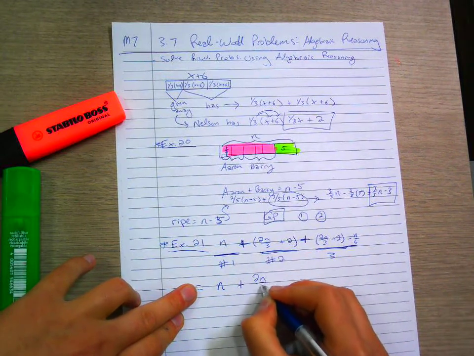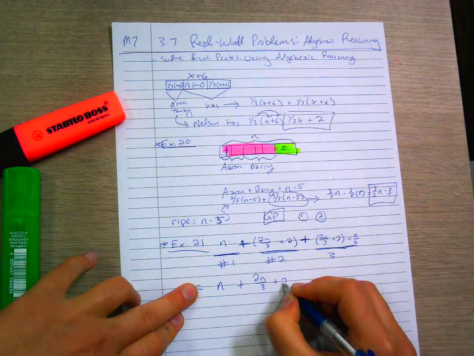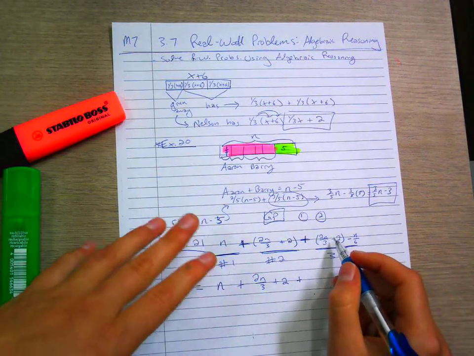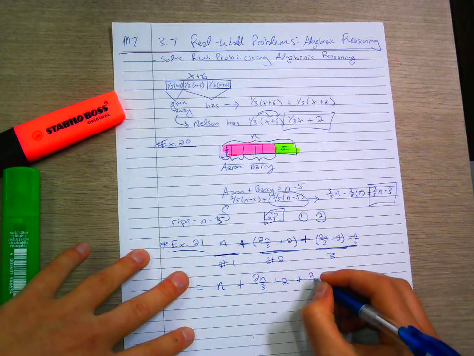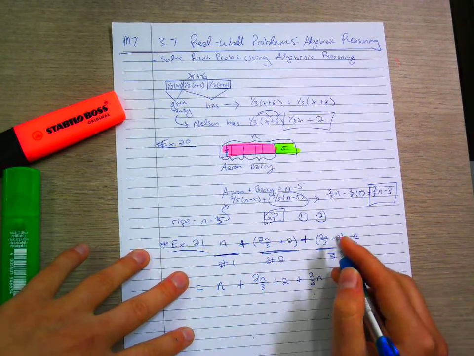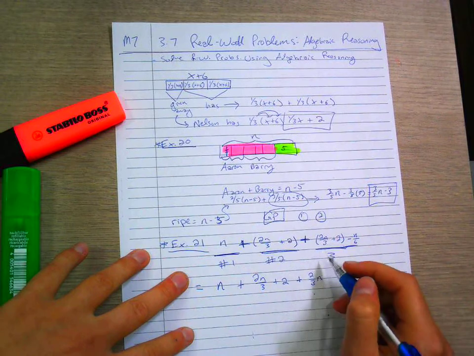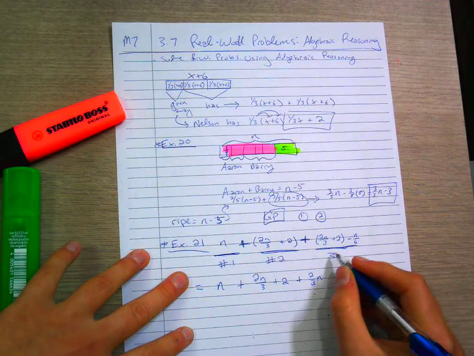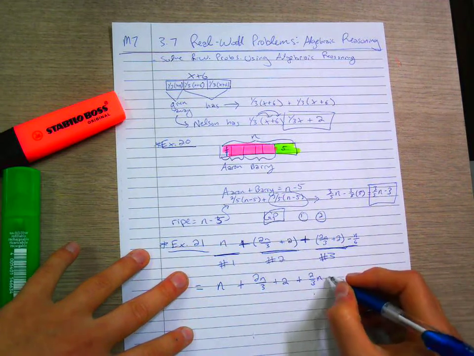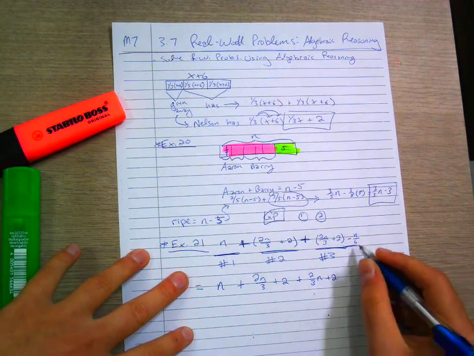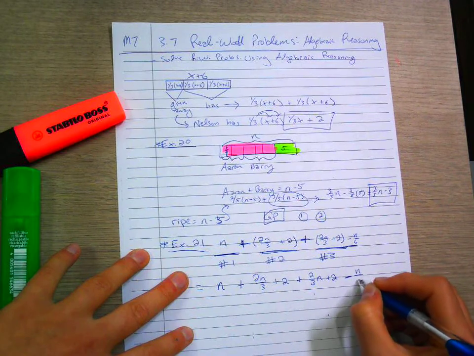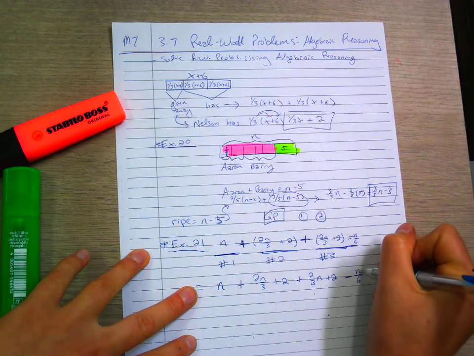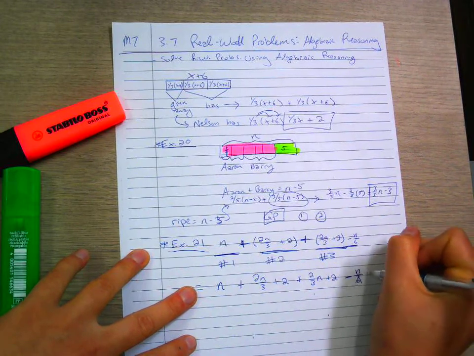This one, well, it's addition, so we can just take those out of the parentheses. And we know that 2n over 3 is the same as saying 2/3 times n. And then we have here plus 2. This transfers down the same, and it would be n divided by 6. So n divided by 6 would be the same as saying 1/6 n. Now, let's add all these together.